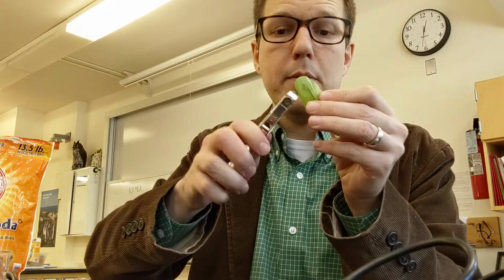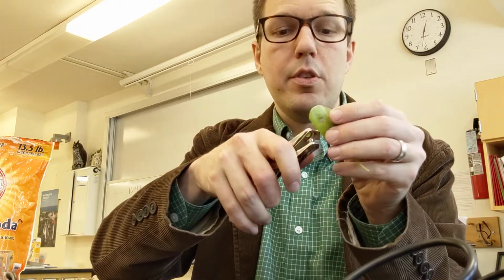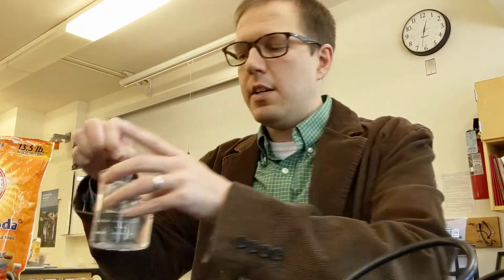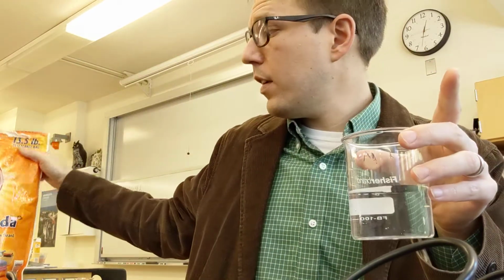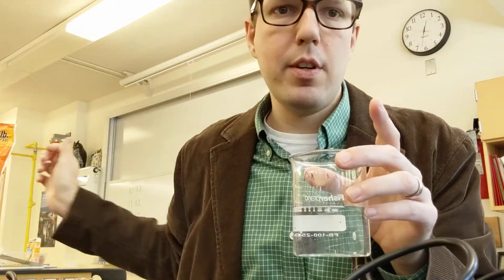An alternative, but still using spinach, is to take those leaves and make small little leaf cutouts using a hole puncher. These small pieces of leaf can be submerged into a container that contains baking soda as a stand-in for a source of carbon to use for photosynthesis.